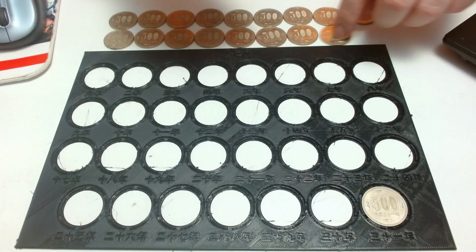And now as for the fun part, which is actually like snapping the coins into these bad boys. What was the TikTok thing? This is for my male audience. Here you go.